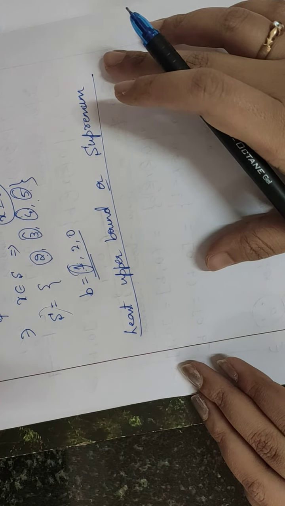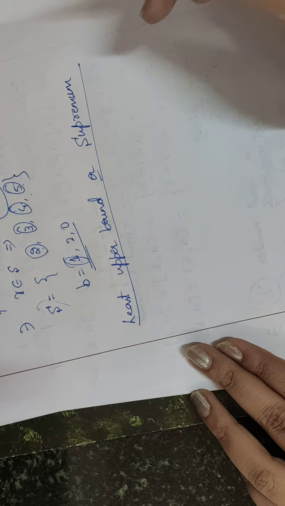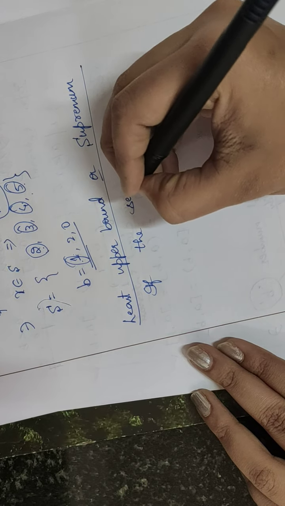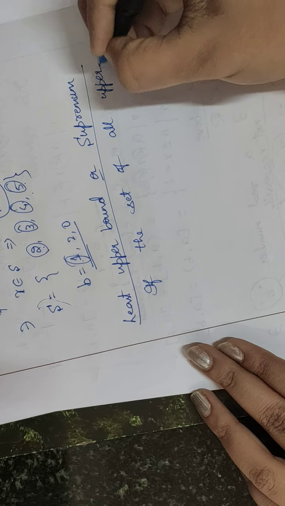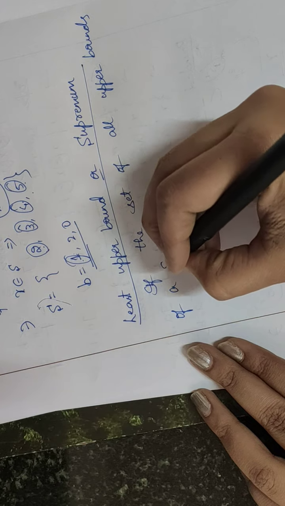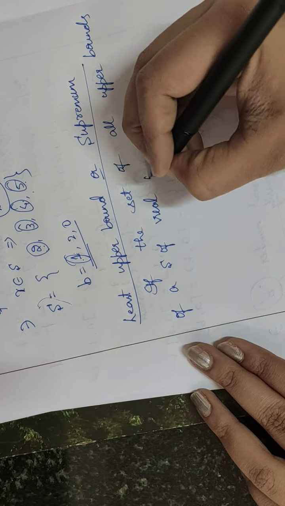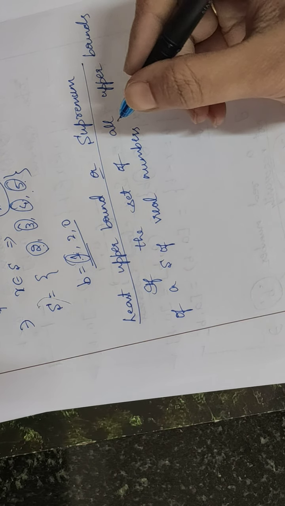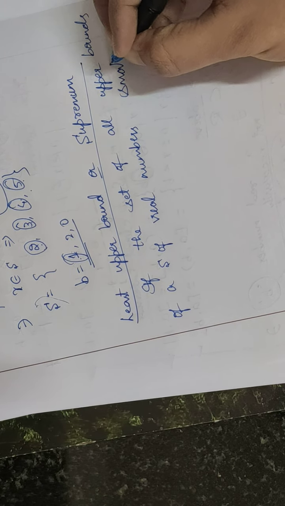I can define the least upper bound or supremum as follows: we consider the set of all upper bounds of a set S of real numbers, and obviously in that set there will be a smallest member, right?